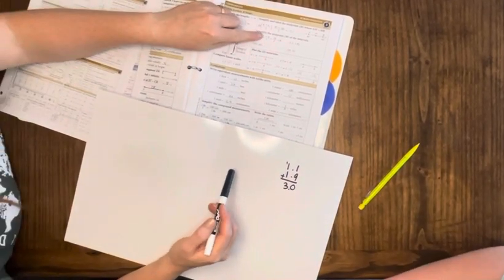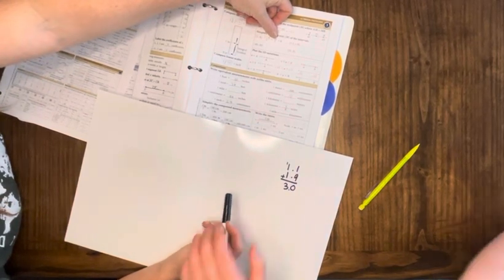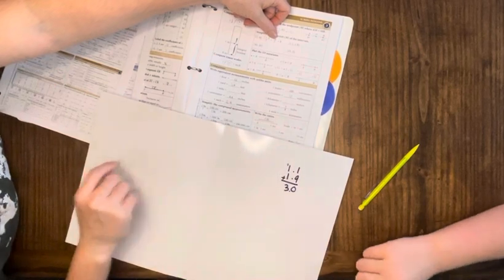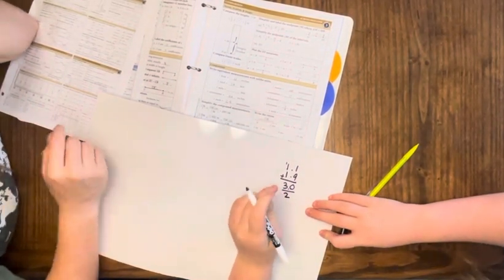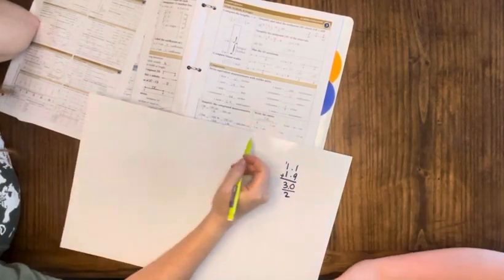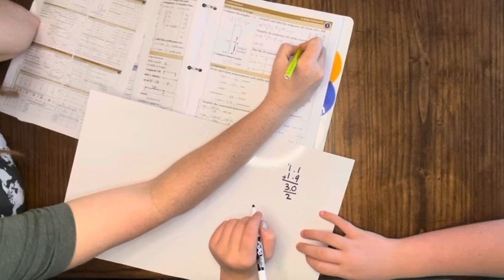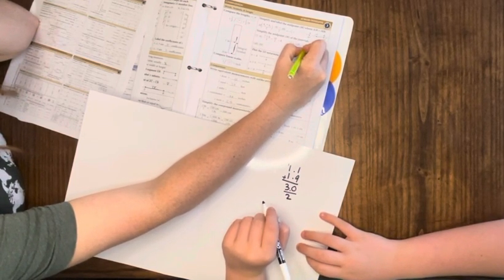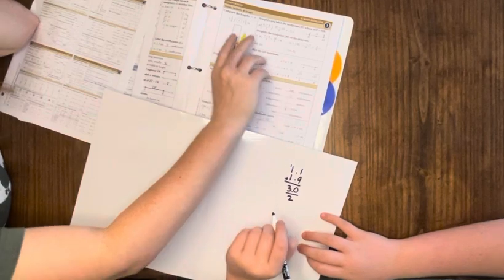What's our next step? We have our top done. Do we just forget about our bottom? The 3.0 has to be over 2, right? So to show our work, we're going to copy this into the book and say 1.1 plus 1.9 over 2 is equal to 3 over 2, which is reduced to what?